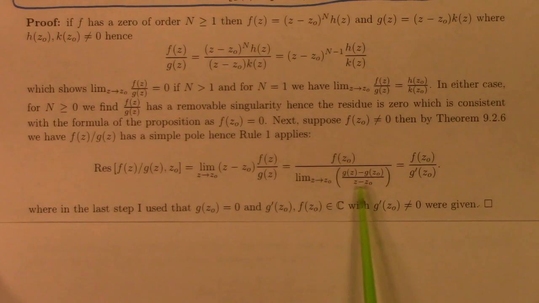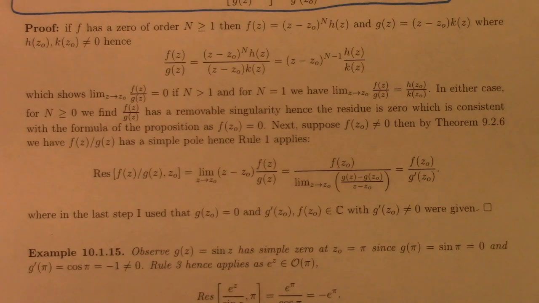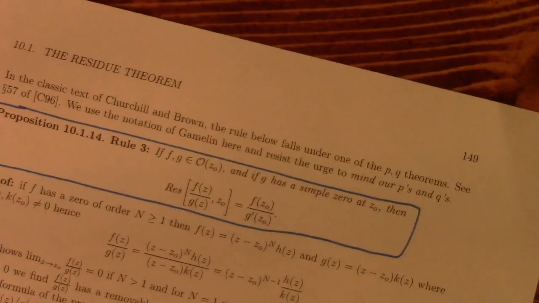I mean, why not? Because if you do, then you've got a derivative. Yay! And there it is. That's rule 3. So there's that. All right, and that's all I have to say about the rules for now.